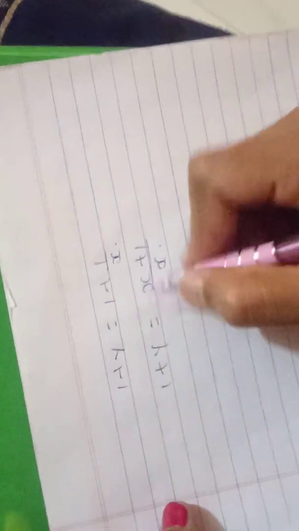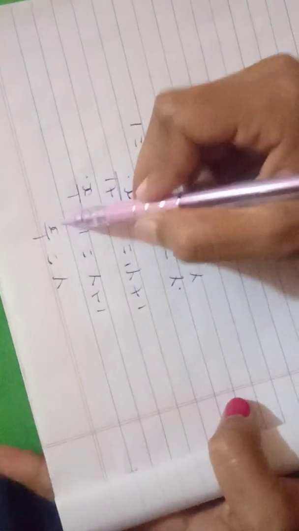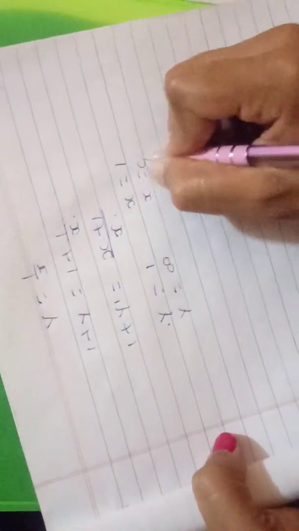Then we also calculate the limits. Here y is equal to 1 by x. Then y is equal to 1 when x is equal to 1, and y is equal to infinity when x is equal to 0.